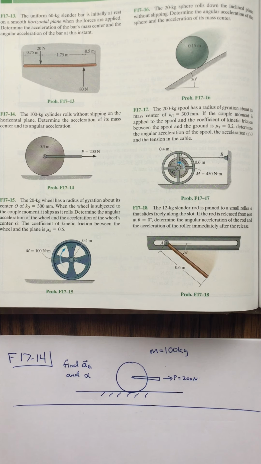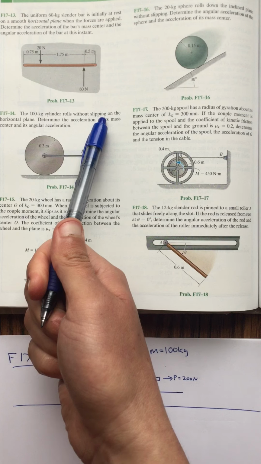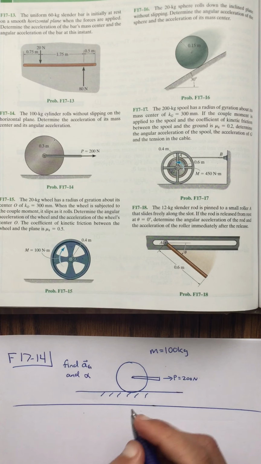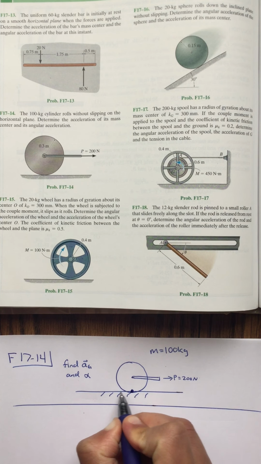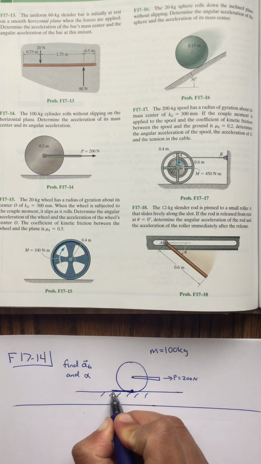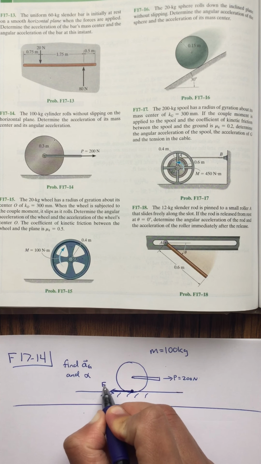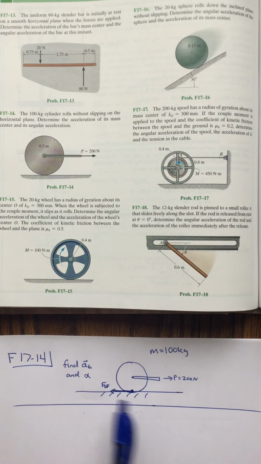If it rolls without slipping, that means you must have friction, because if you did not have friction, the cylinder would be sliding on the surface and not rolling. And because it's rolling without slipping, that means it's static friction. So if it's not slipping on the surface, you have static friction, and that would be acting this way. I don't know what that force of static friction is.